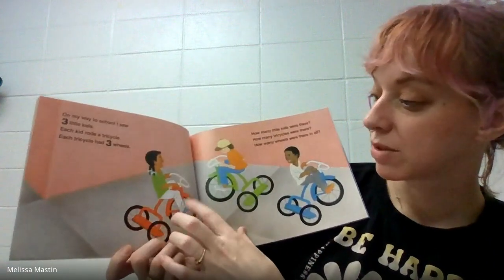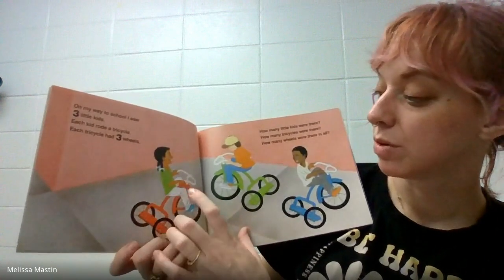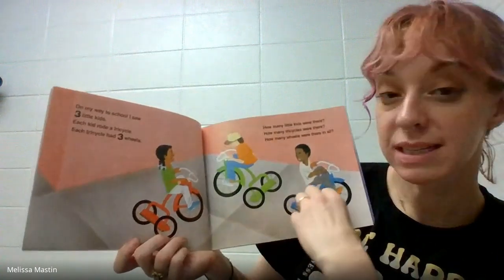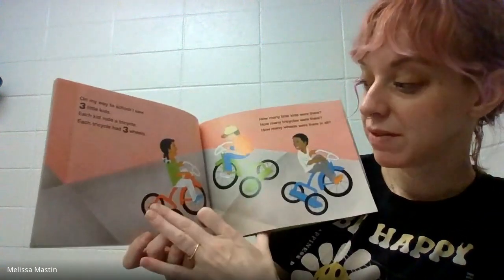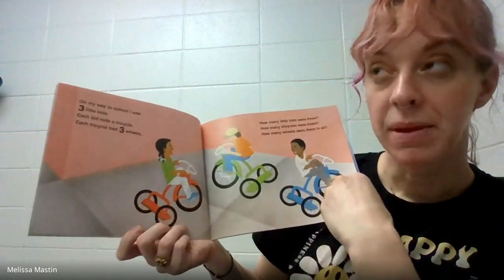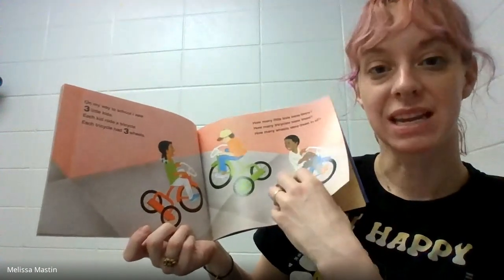Each tricycle has 3 wheels, so you've got 3 times 3. 1, 2, 3. 1, 2, 3. 1, 2, 3. All together is 9. So if we count them individually, we got 1, 2, 3, 4, 5, 6, 7, 8, 9. But if we do multiplication, we can do 3 times 3 and still get 9.